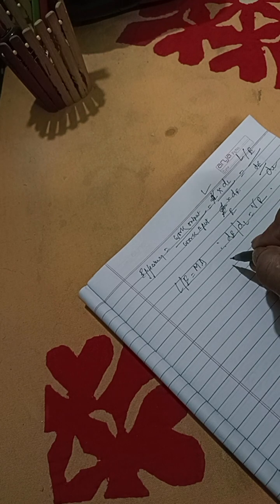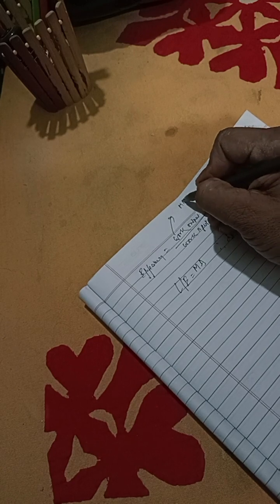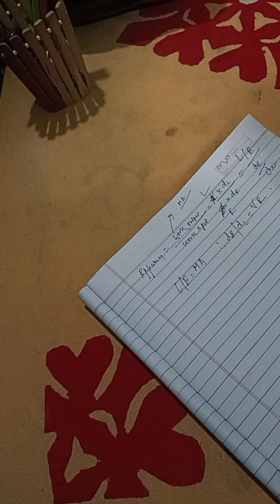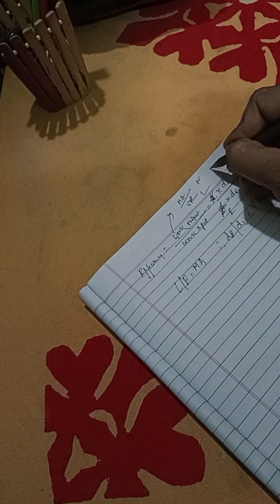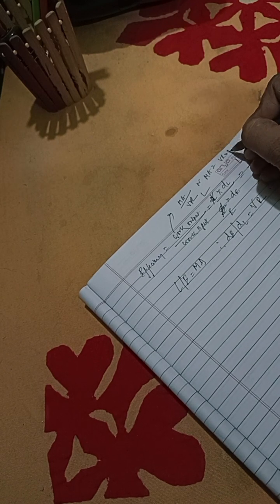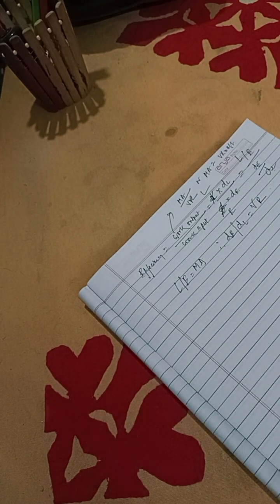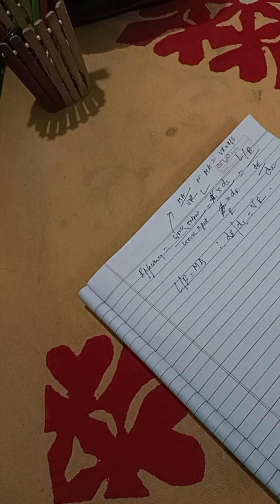Now, efficiency equal to work output by work input equal to MA by VR. Or we can say MA equal to VR into efficiency.